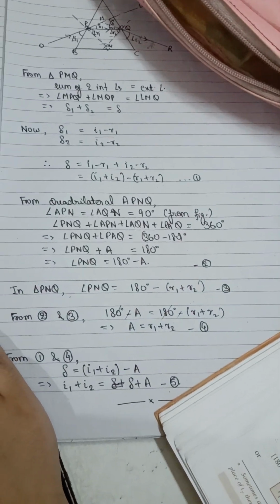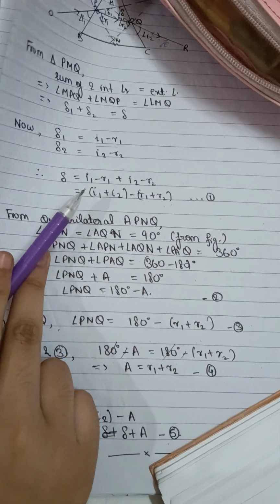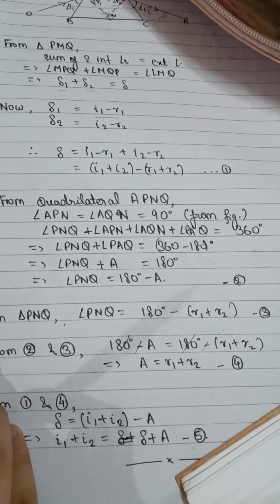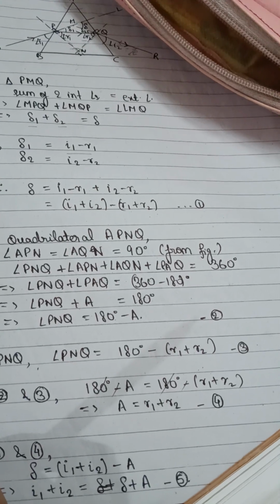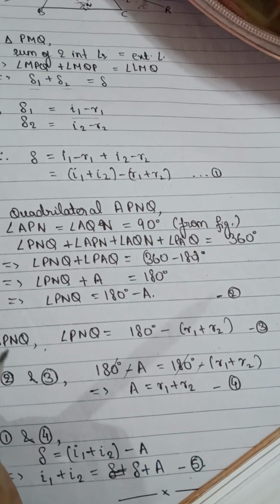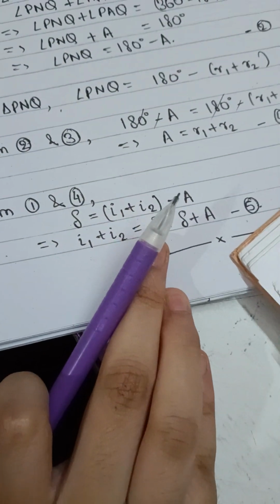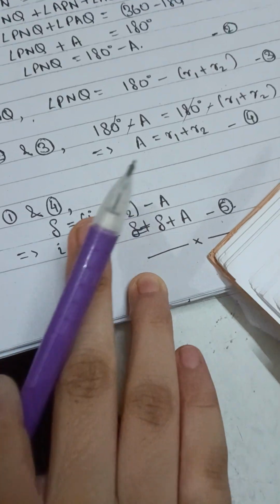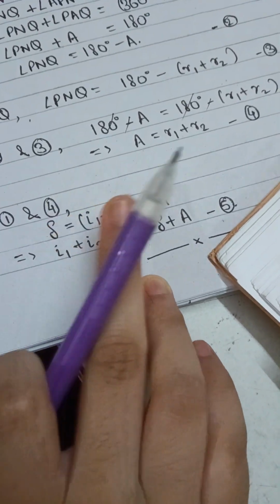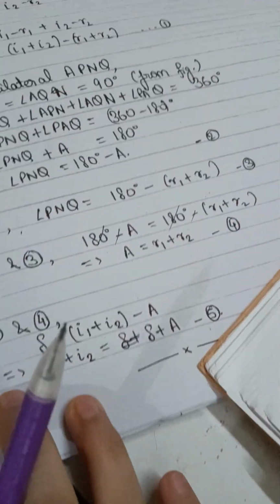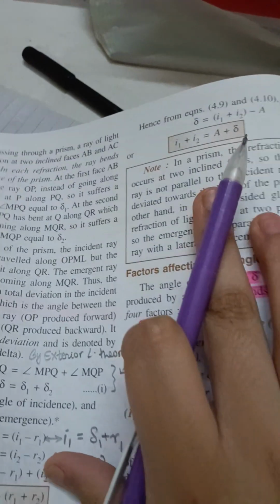Now from 1 and 4, what is 1 and 4? You can see, just go through once. 1 is this, 4 is this. Now from here we are getting the value of R1 plus R2. So we are substituting it, I1 plus I2 minus A, I1 plus I2 minus A. Rearrange it, I1 plus I2 equals deviation plus A. This is the final equation, I1 plus I2 equals deviation plus A. Just till here the deviation is there.